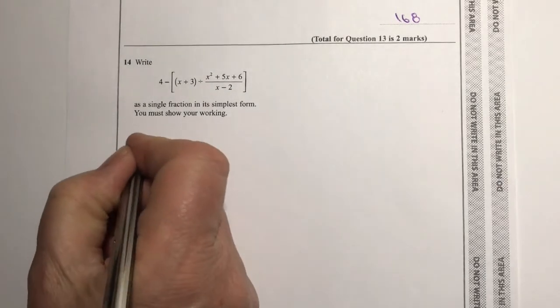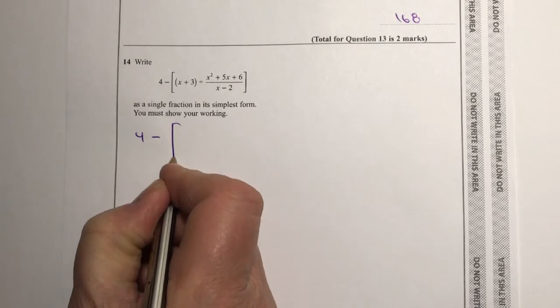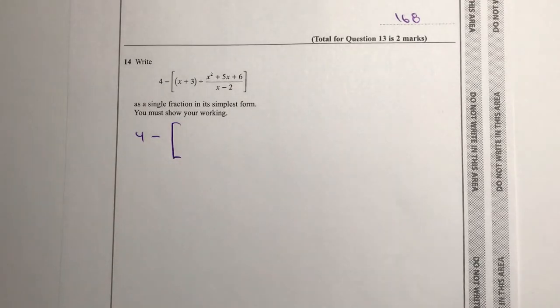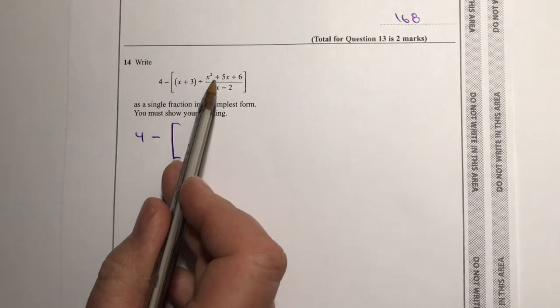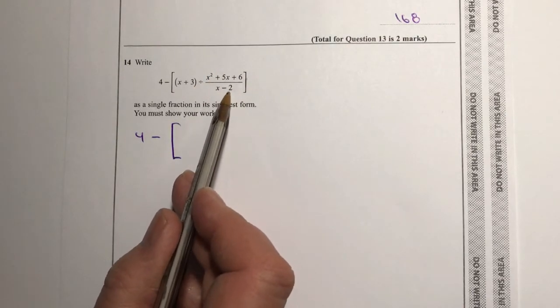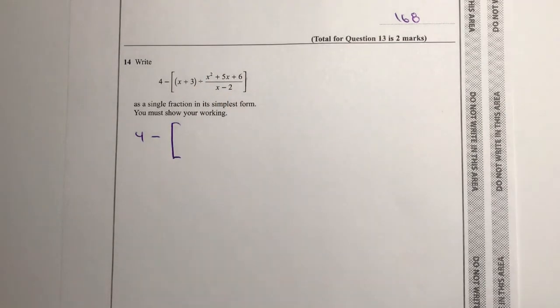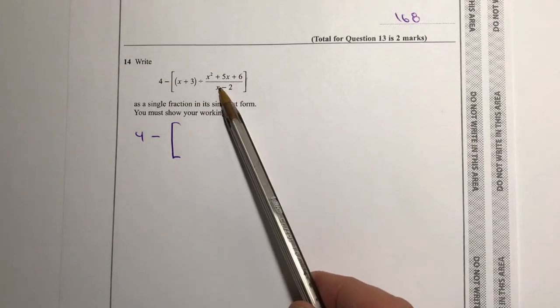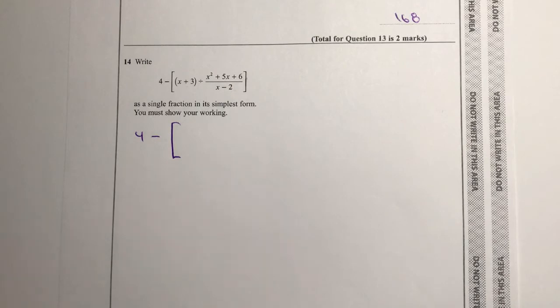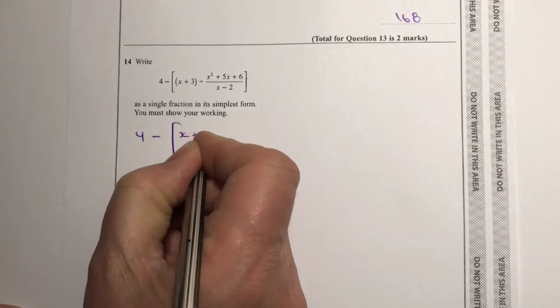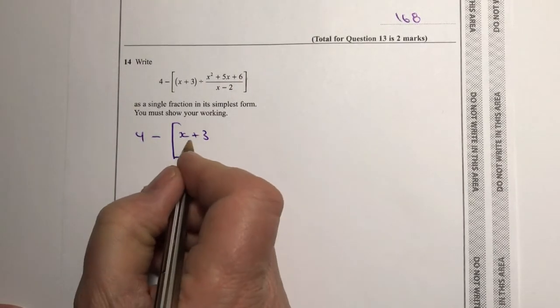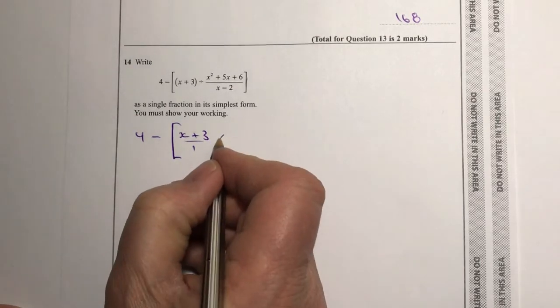So I'm going to ignore the 4 outside, and I'm going to work totally within the brackets themselves. Okay, so let's have a look at how that works. Well, basically we've got then x plus 3 divided by that over that. So the first thing I'm going to do is I'm going to move this around the other way, because effectively we've got x plus 3, and that's, if you like, over 1, and that's going to be multiplied.